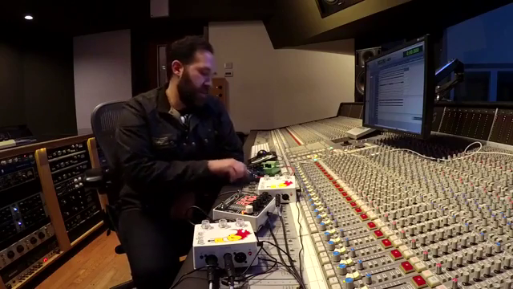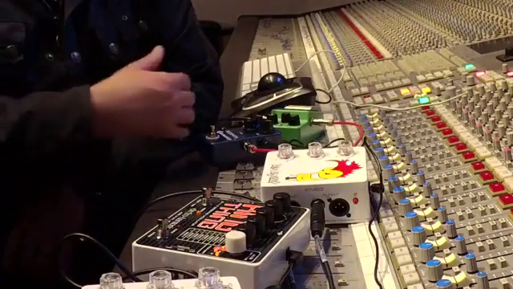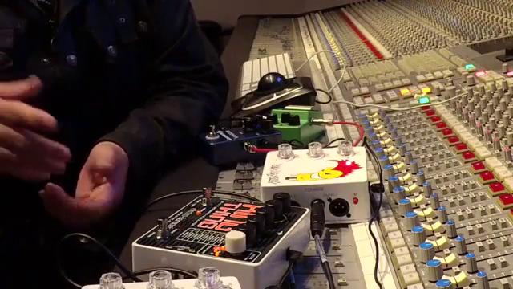So you may say, well, that's great, but there are other things that do that. And indeed there are a few things that do that. However, what we've done is we created a box that makes the pedals think that they're listening to a guitar player and not a computer.